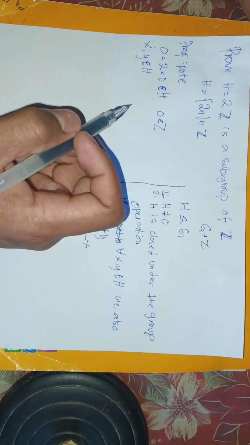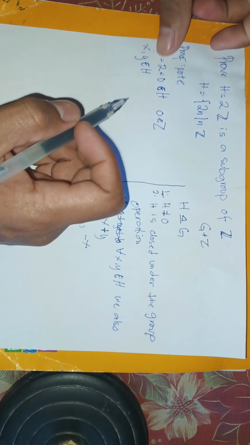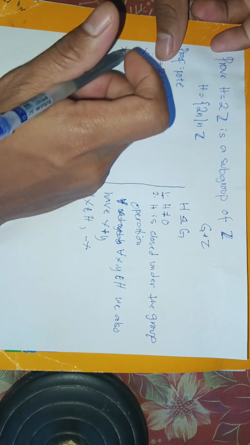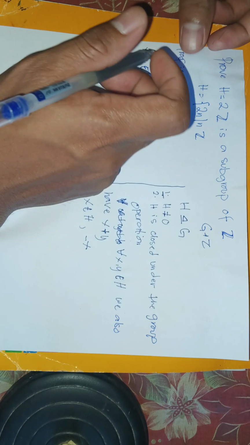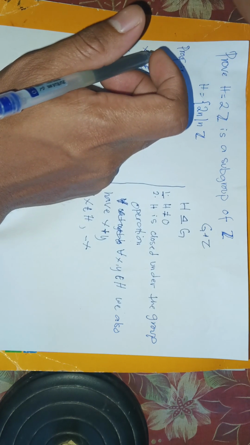So this means that x and y are multiples of 2.